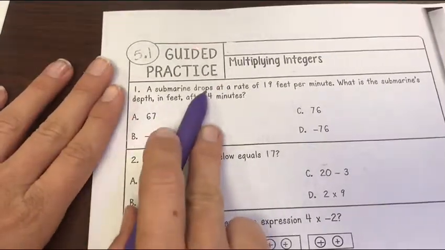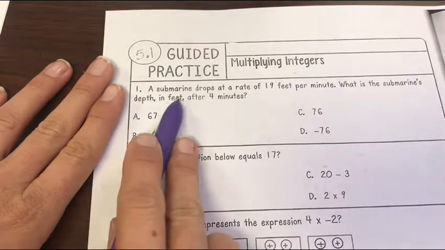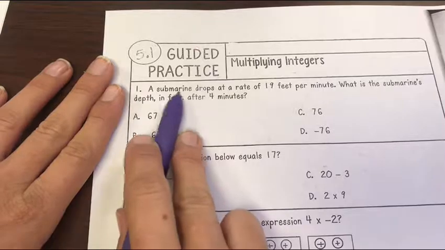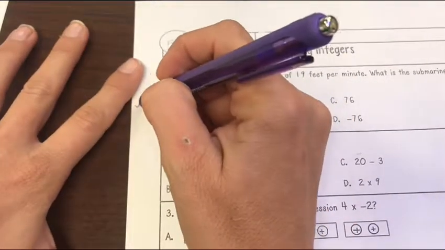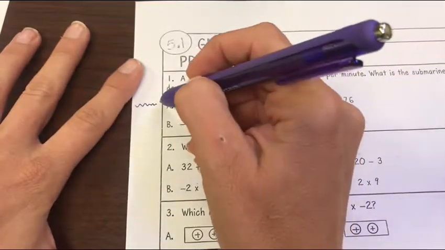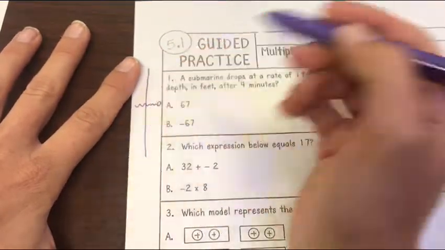A submarine drops at a rate of 19 feet per minute. What is the submarine's depth in feet after 4 minutes? Okay, so it's a submarine. It's going to be underwater. So I want you to think, here is the water level. Okay, there's the surface of the water. That's sea level. That's going to be 0 on a vertical number line.